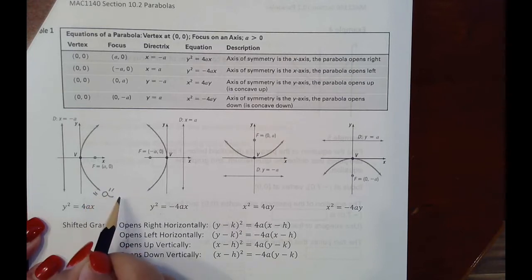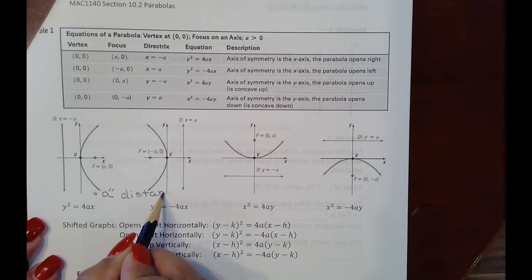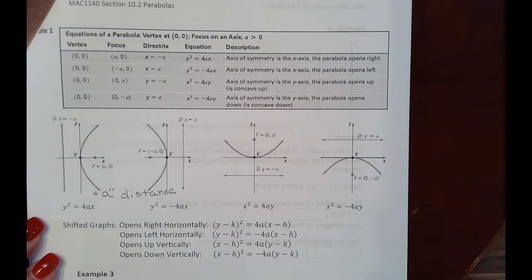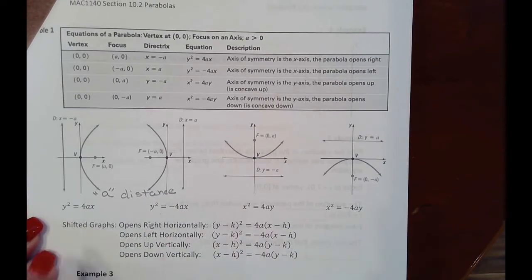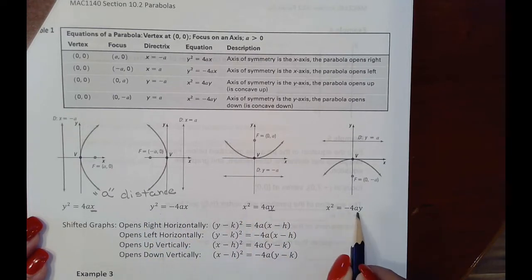Maybe put that there so you don't confuse it with the actual variables x and y. But anyway, again, notice all of these have one squared variable and then one linear variable, one first degree variable. Same thing here, one squared, one linear, one squared, one linear, one squared, one linear. So they all have that in common.